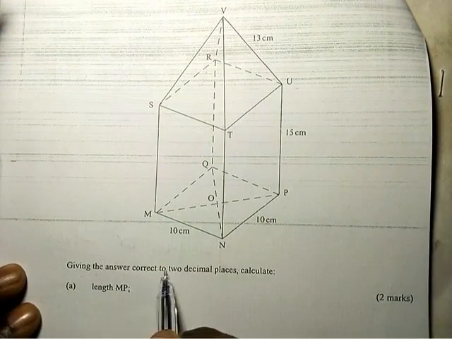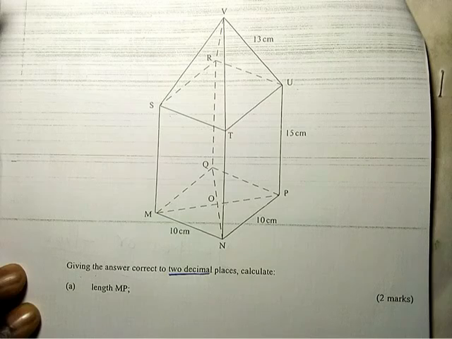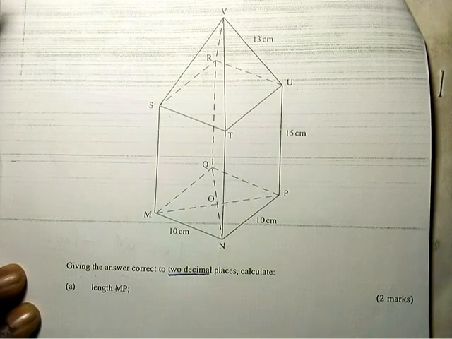Giving your answer correct to 2 decimal places, you mark that 2 decimal places. So if your answer is not in 2 decimal places, you will get it wrong. You will score 1 mark out of 2.